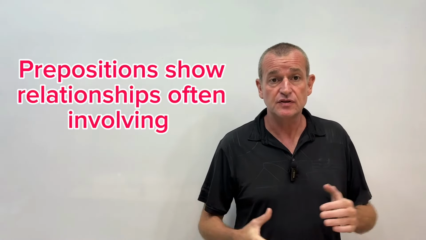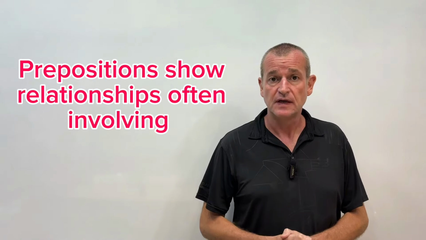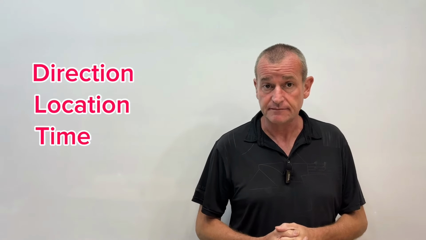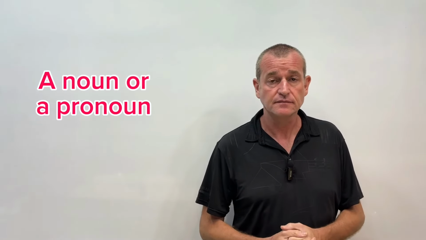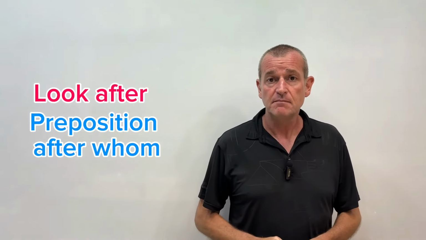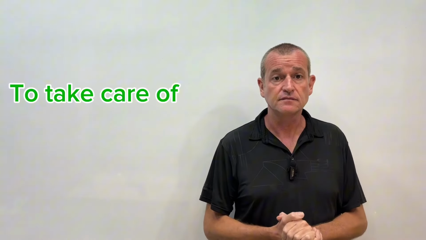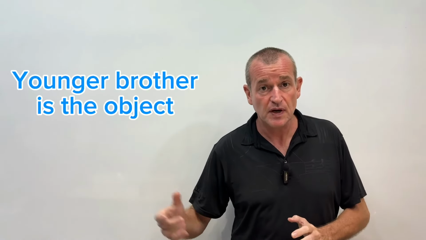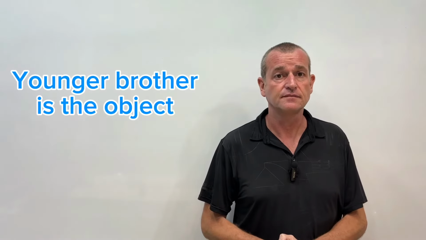Phrasal verbs using prepositions. Prepositions show relationships, often involving direction, location, or time. When used in phrasal verbs, they often link to an object, a noun or a pronoun. Some examples: look after, preposition, after whom, meaning to take care of. Example: she looks after her younger brother. Her younger brother being the object.